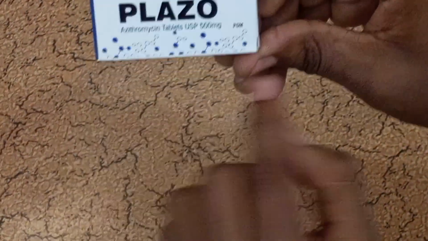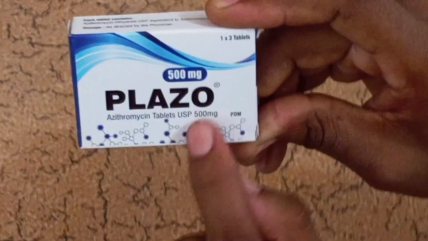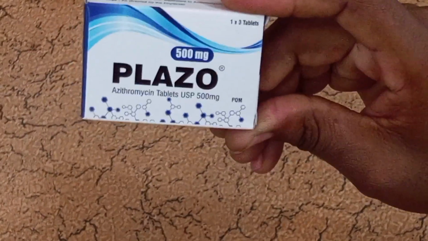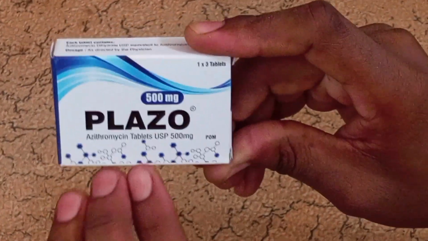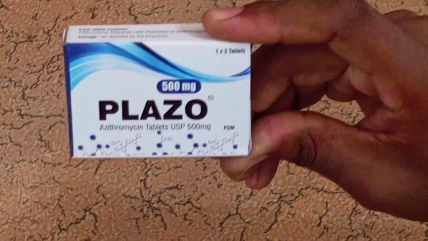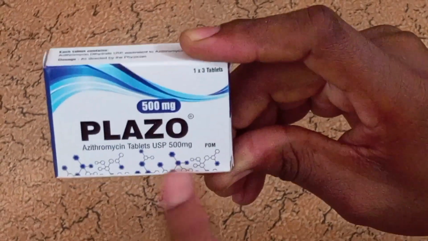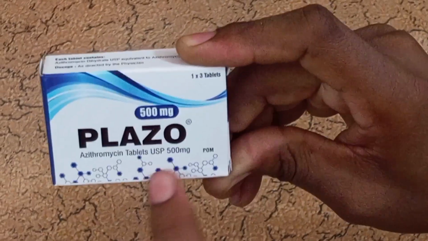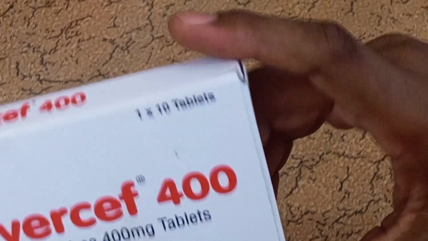Okay, the other drug we have is azithromycin tablet, 500 milligrams. We use azithromycin to treat a number of infections, such as otitis media, tonsillitis, pneumonia, urinary tract infection, or typhoid fever. Azithromycin tablets are antibiotics. Otitis media is infection or inflammation of the middle ear. So that is azithromycin.